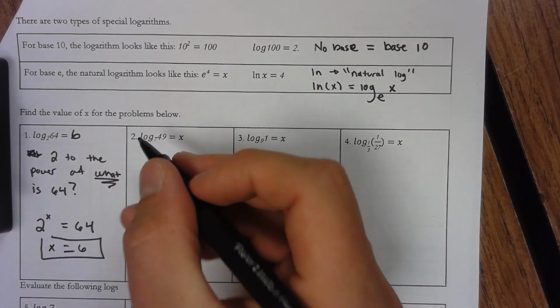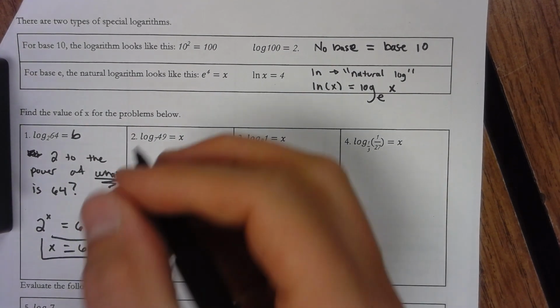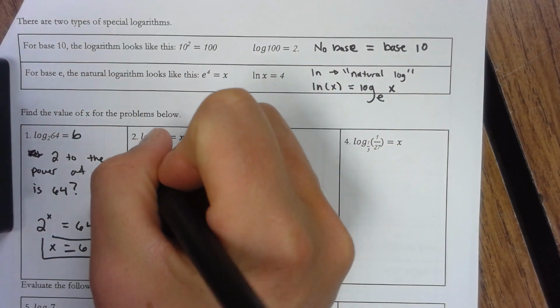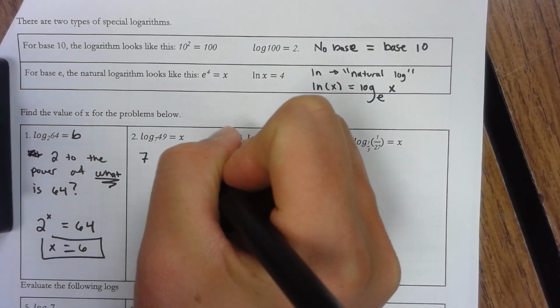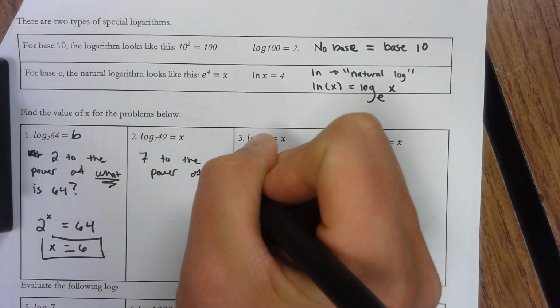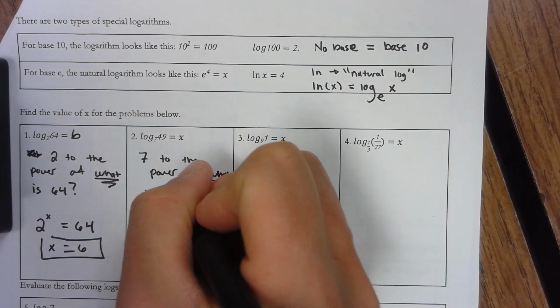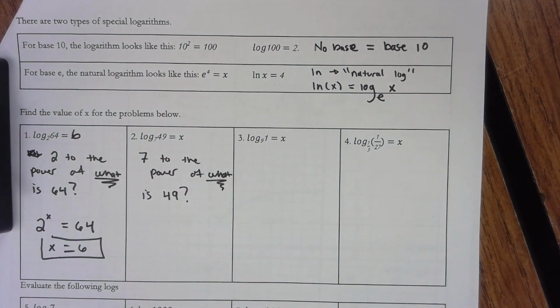All right, the next one, log base 7 of 49 equals x. When I see this, in my head I am thinking 7 to the power of what, that "what" being the really important piece here, is 49. One way to see that is to convert this to an exponential.